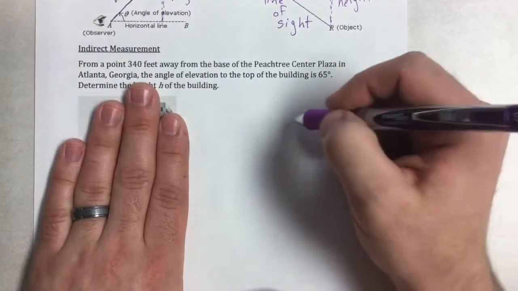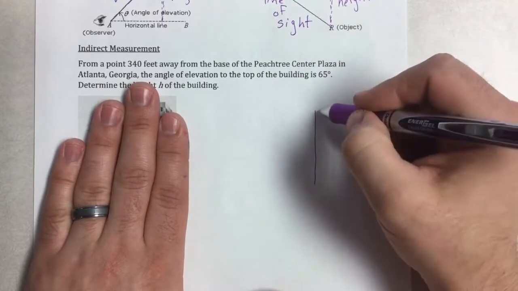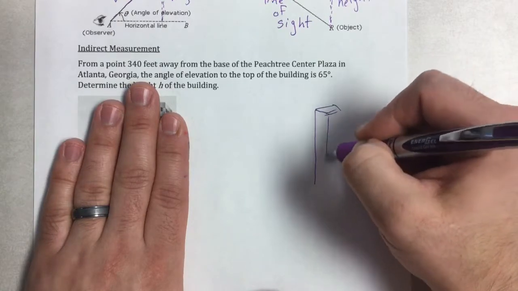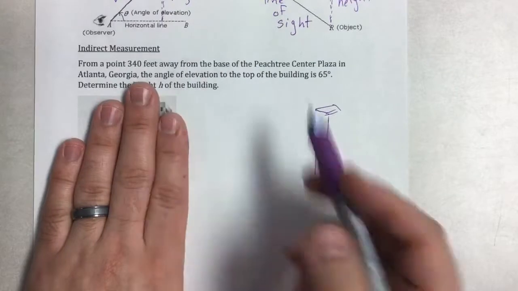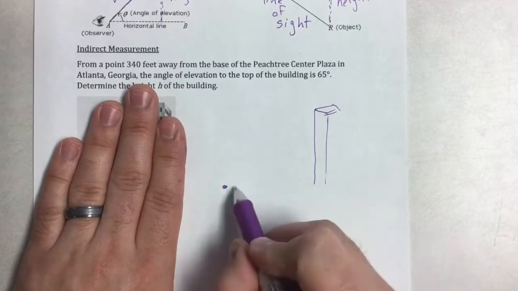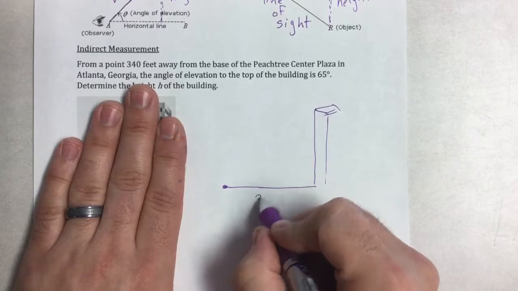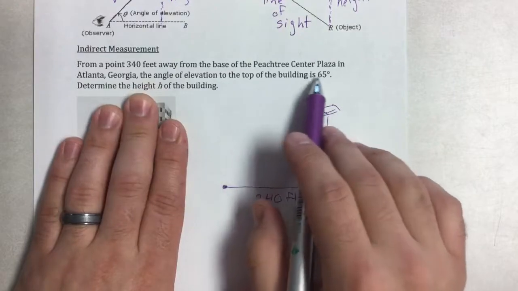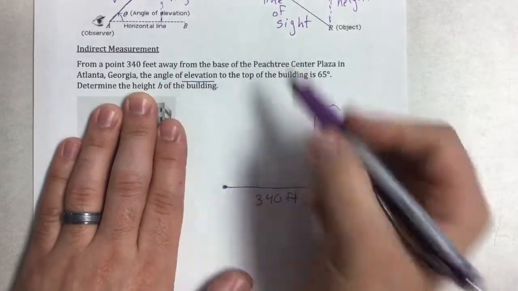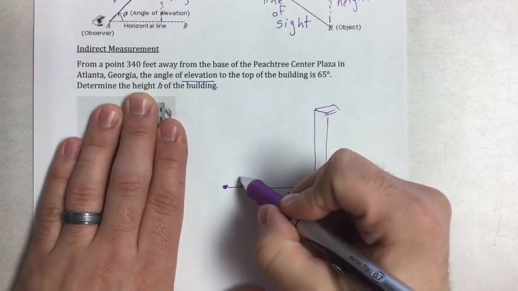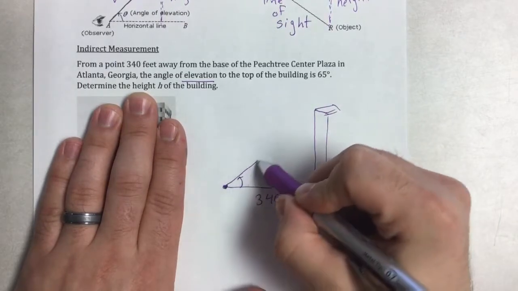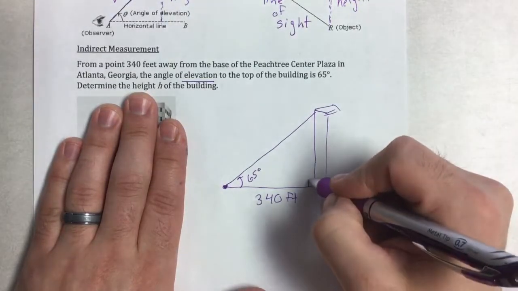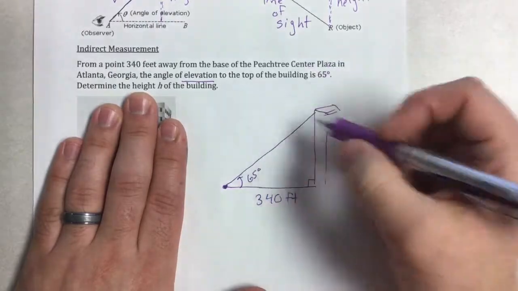So you'll see me often draw the building or the object that we're staring at. Okay. So you have our building, and the very first thing we know is that right here, we are 340 feet from the base of the building. That is a horizontal distance. The angle of elevation, that's a key word, from where we are looking up at this degree, is 65 degrees. We have a right angle at the base of the building, and we're looking for our height.